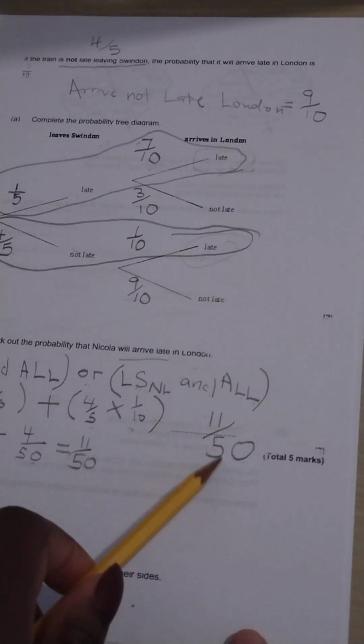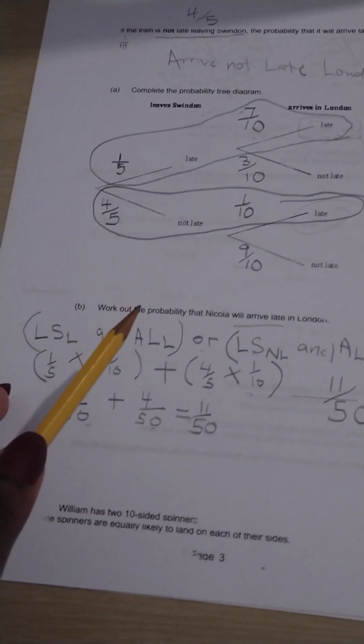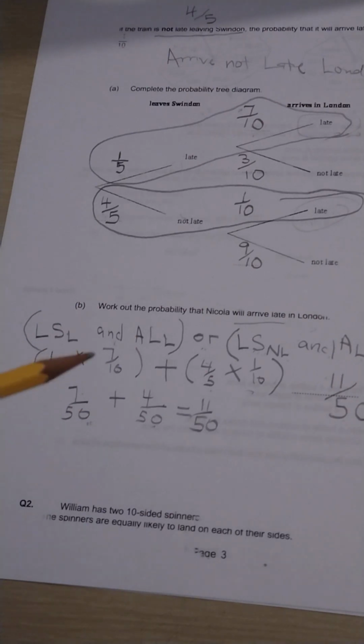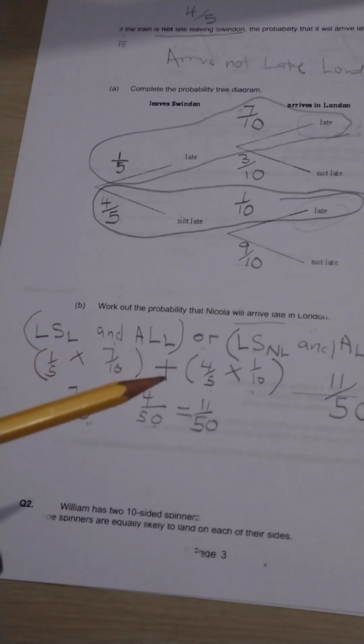That's the probability that she'll arrive in London late. Now, we'll move on to question 2.